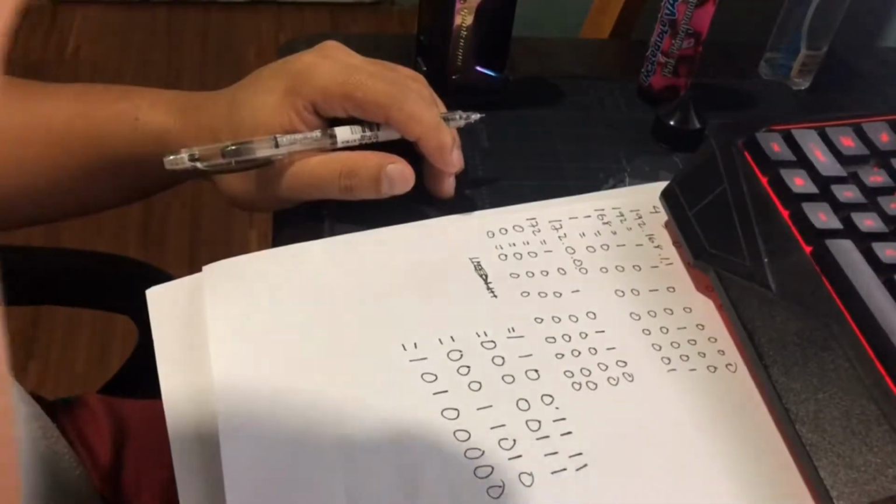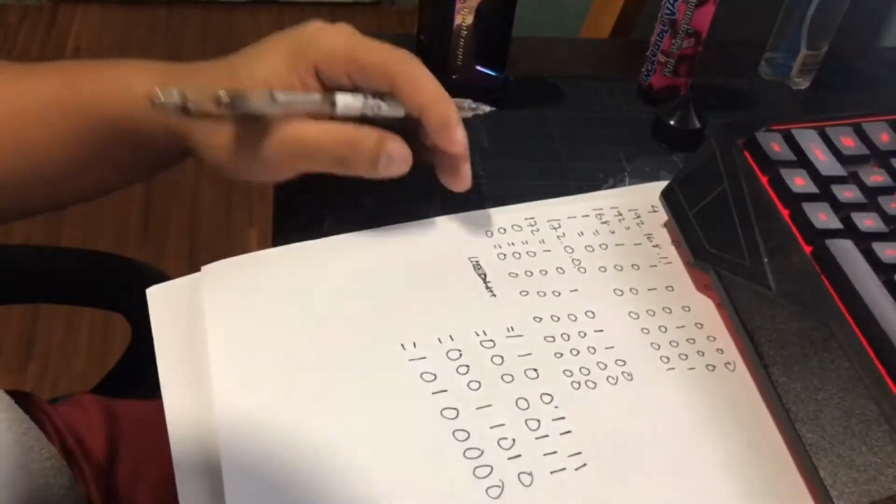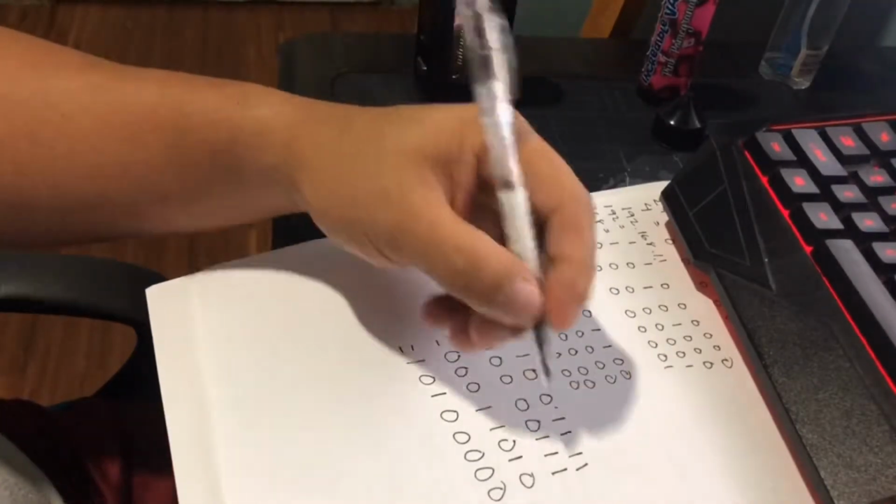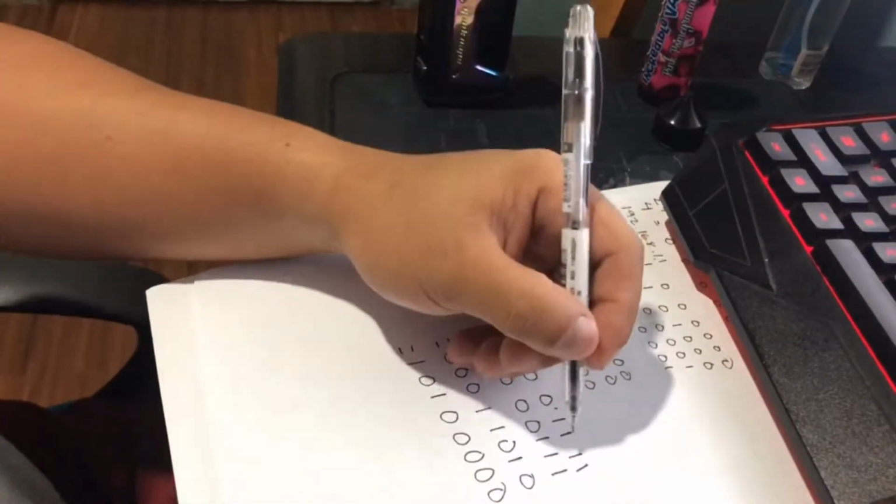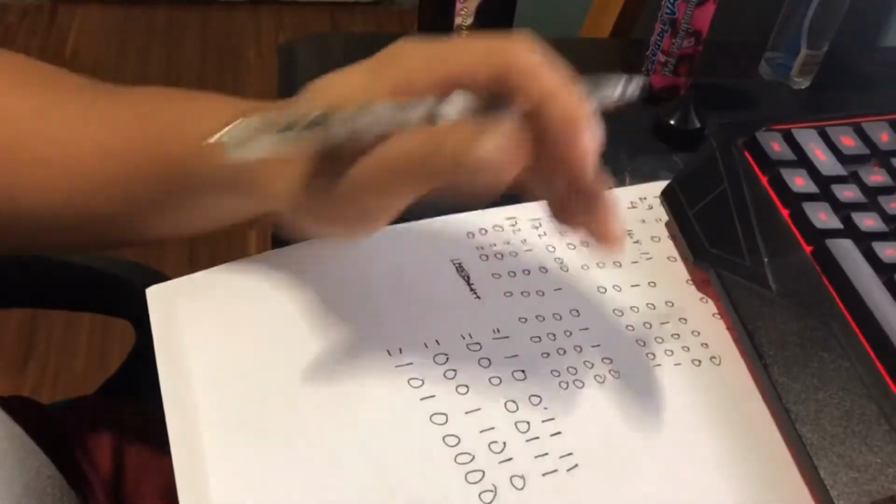Just for us not to be confused, you have to make sure that the numbers are aligned to each other so that it will not be mixed up.